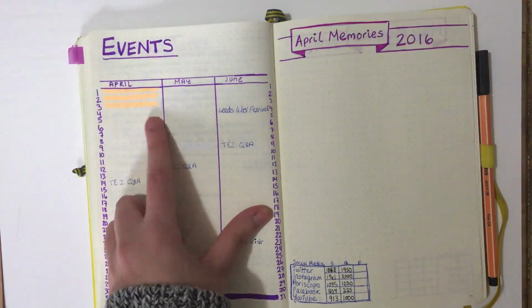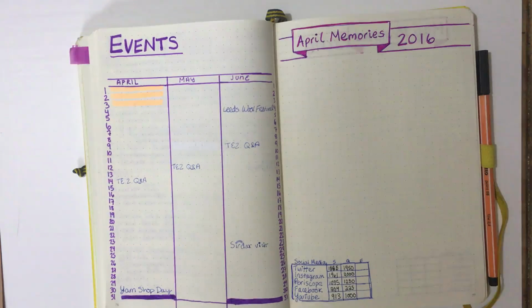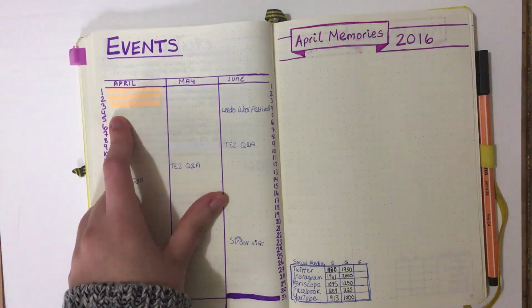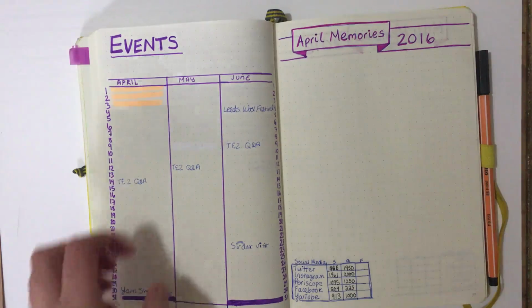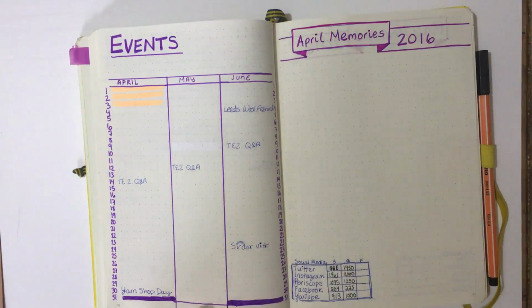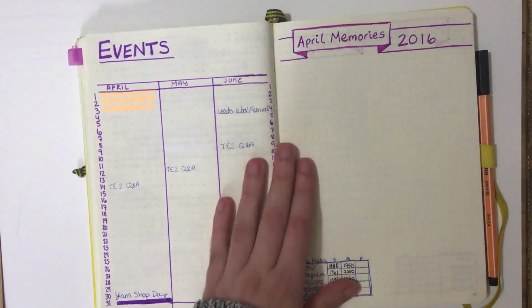And then I've just been highlighting them as the day is done. So when I look at it, I know today's April 4th, just because I'm really bad about knowing the date. And as this fills up, I really want to know when events are coming up.